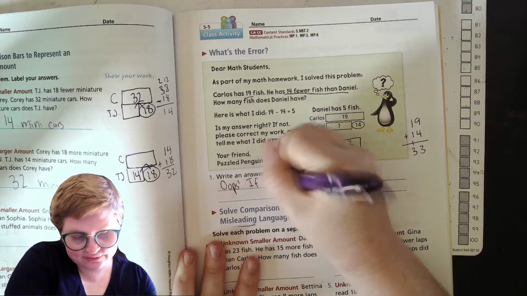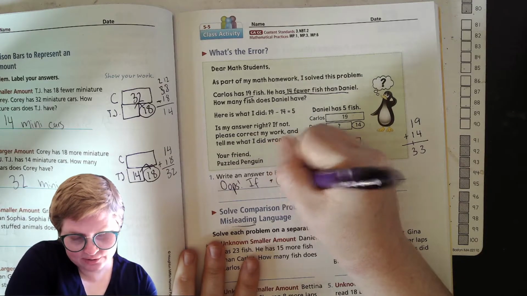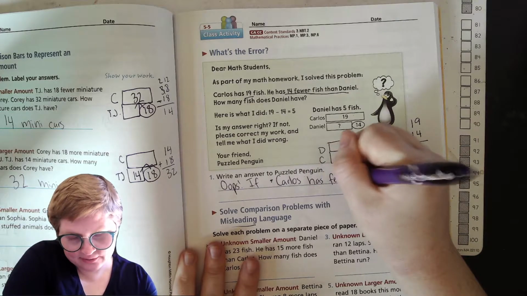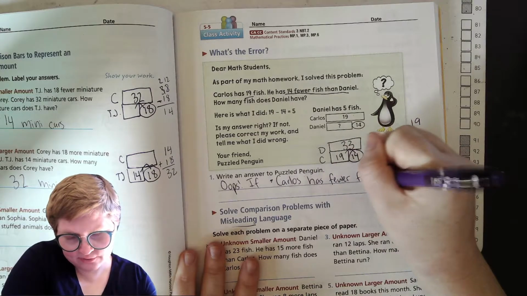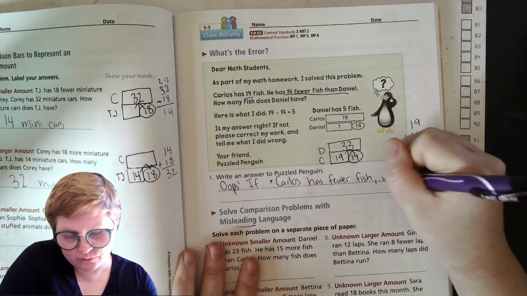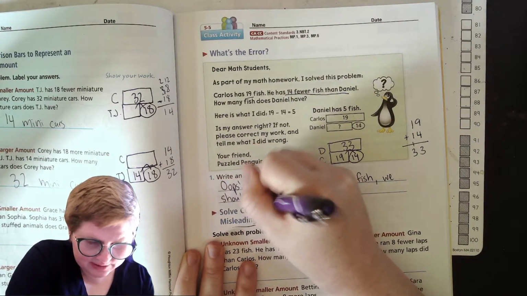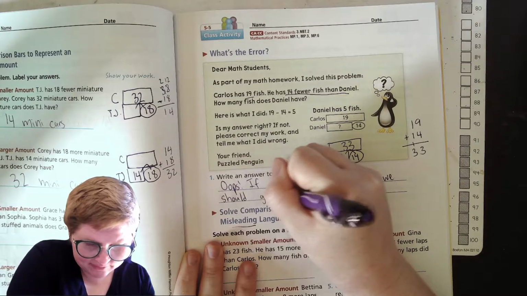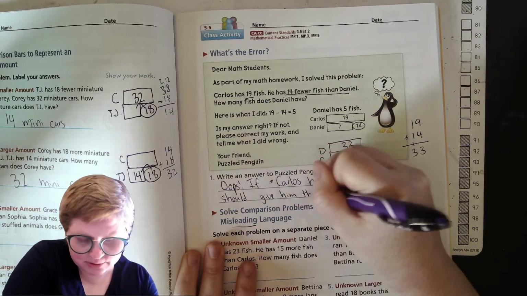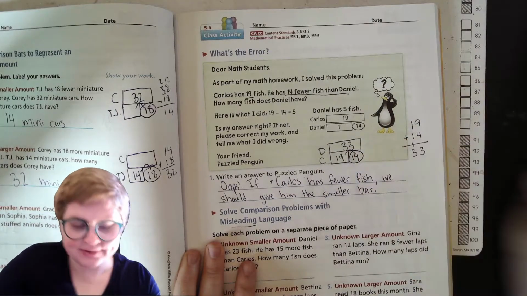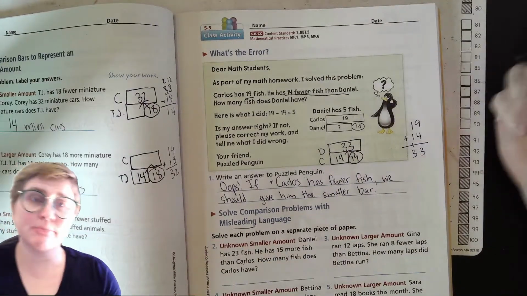If Carlos has fewer fish, we should give him the smaller bar. So his problem was just in setting up his model here, okay?